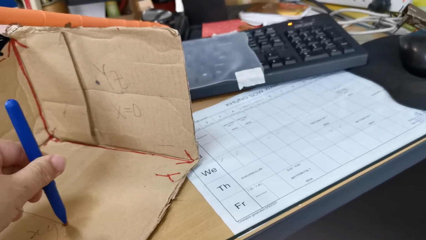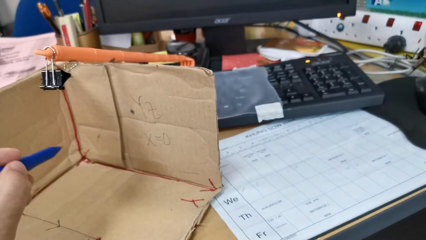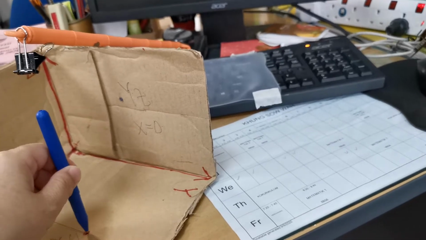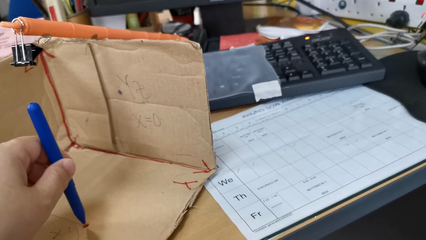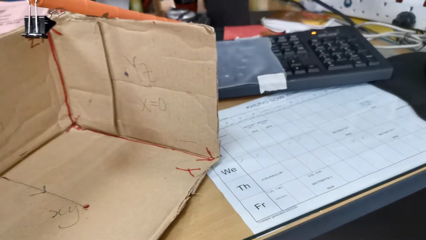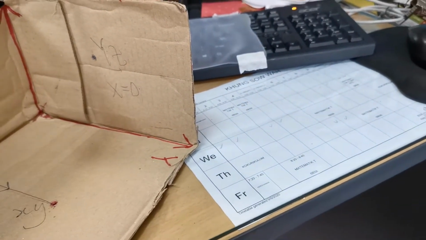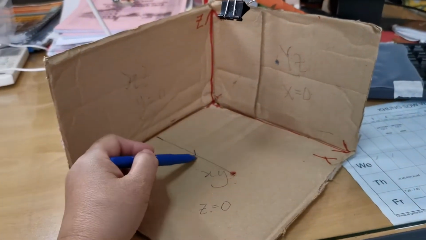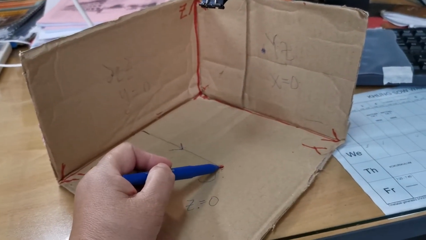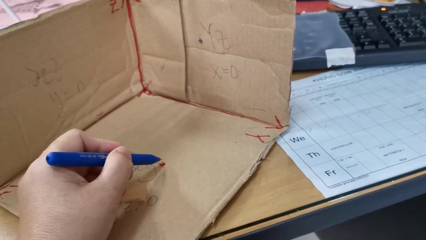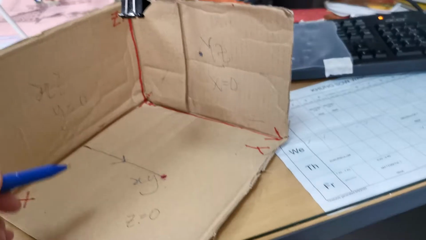Then move up, k units in the direction of the z-axis. So move x units in the direction of the x-axis, move y units in the direction of the y-axis, then move up k units or z units in the direction of the z-axis.